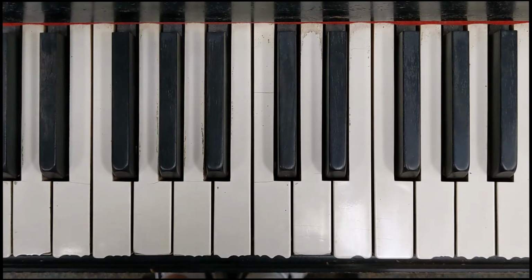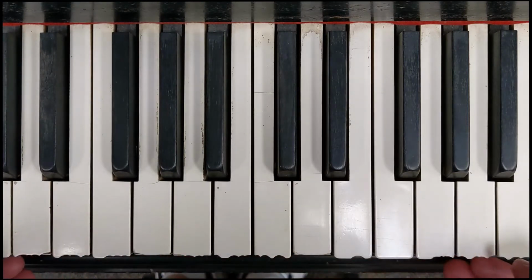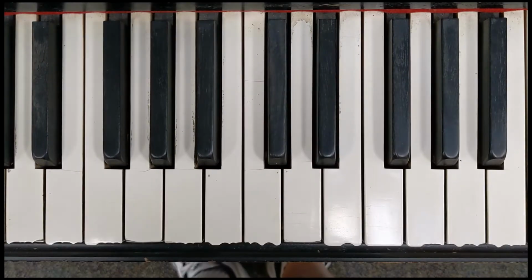This is the piano from the band room, and so you have all these wonderfully chipped keys here. That's just great. You know, it actually looks like somebody's been gnawing on the keyboard. If I ever catch anyone doing that, you're going to be in a lot of trouble.